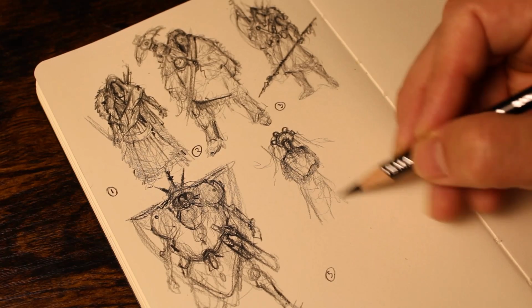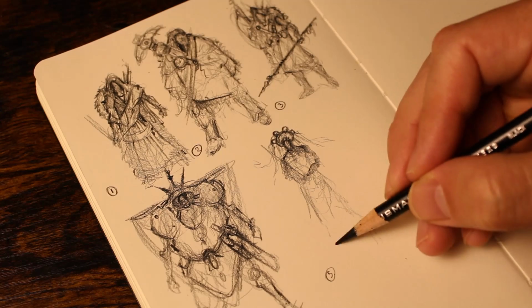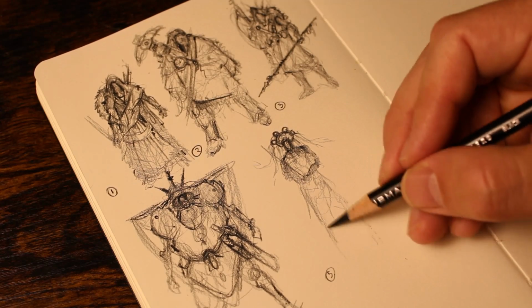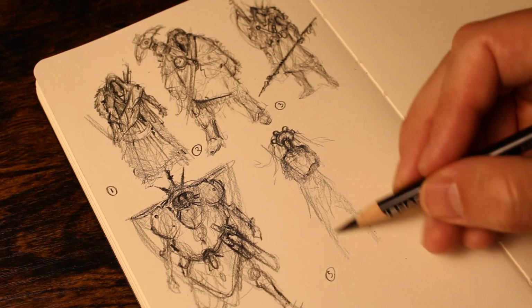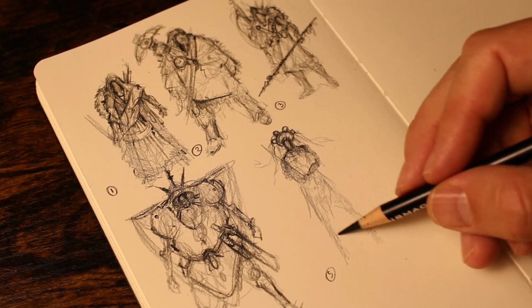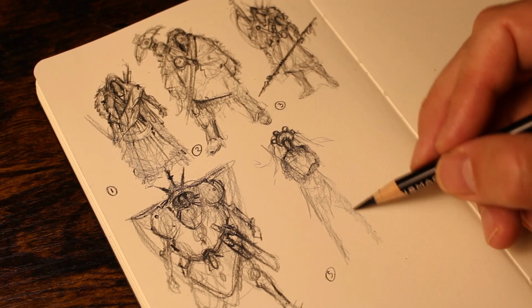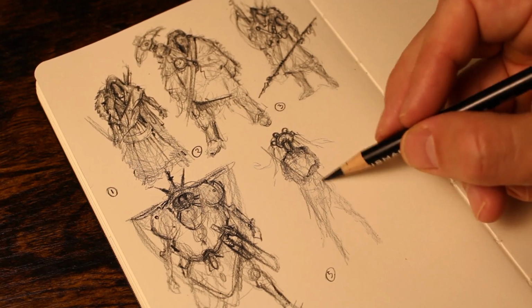So let's see if standing like this. I don't know how this is really going to work, but I don't want to make her pigeon-toed like all female character design is. They pigeon-toe the female characters because they think it's cute. It is kind of cute. It just depends on, I guess, how you draw it.